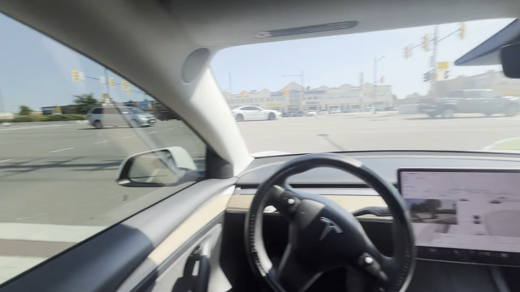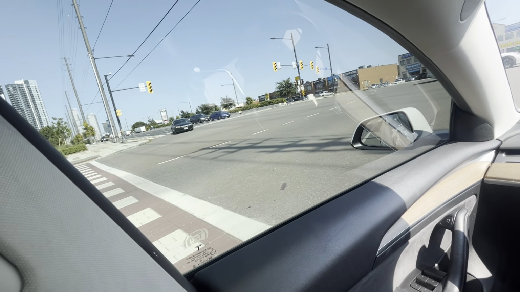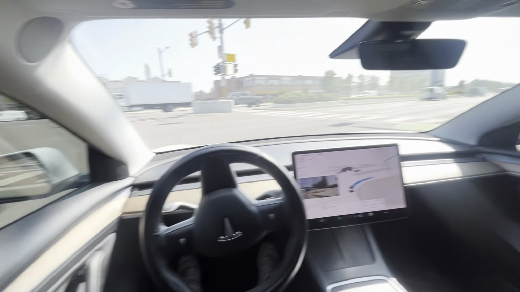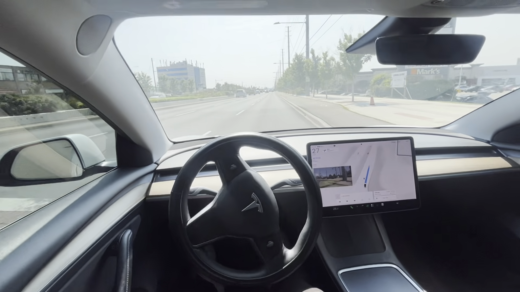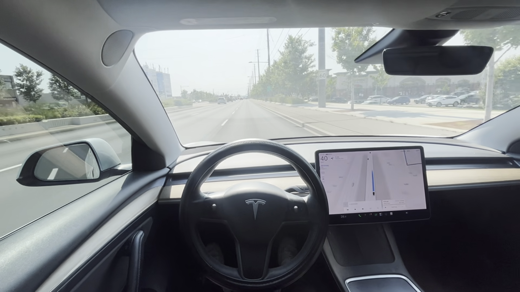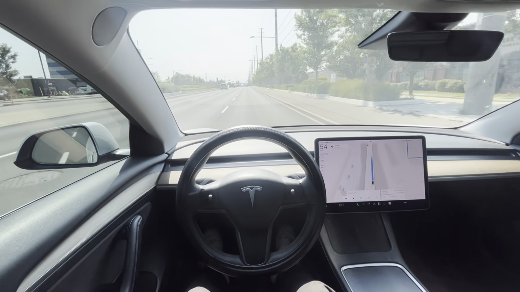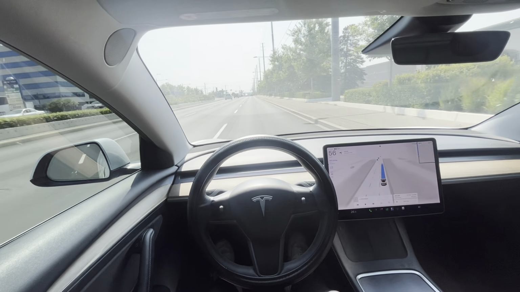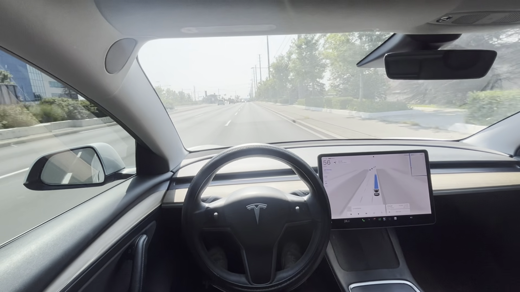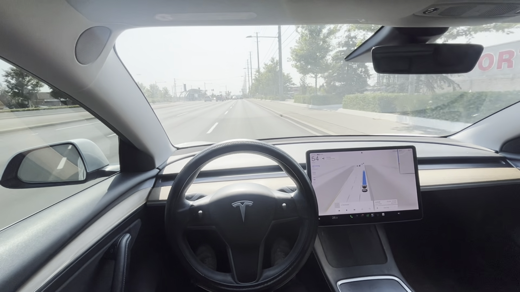We should be able to go now. The car is choosing probably the safest time to make this right turn, which is nice. And it does make the right turn, and it makes it very smoothly, very comfortably. And now we're cruising down the road going around 60 kilometers an hour, which is really nice.